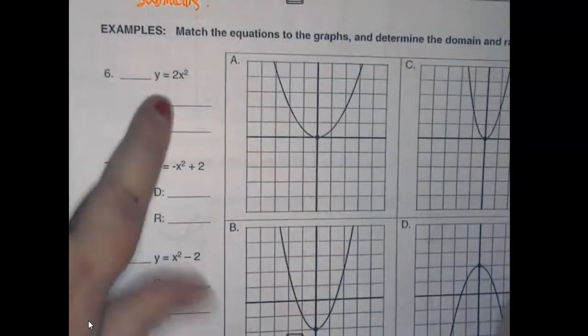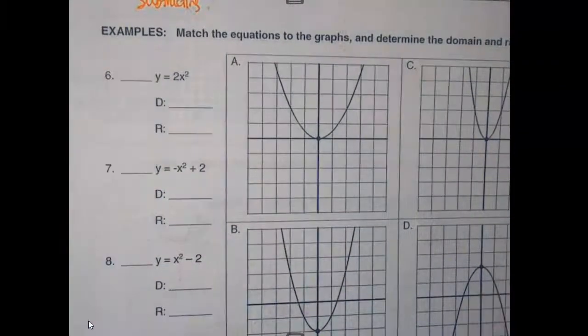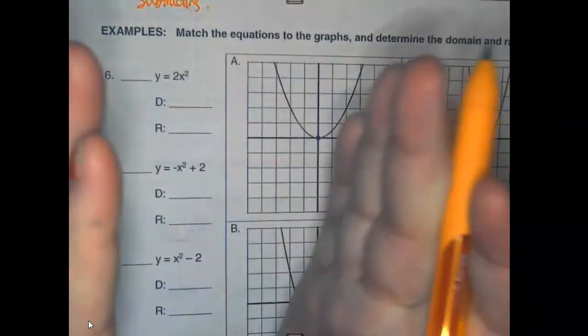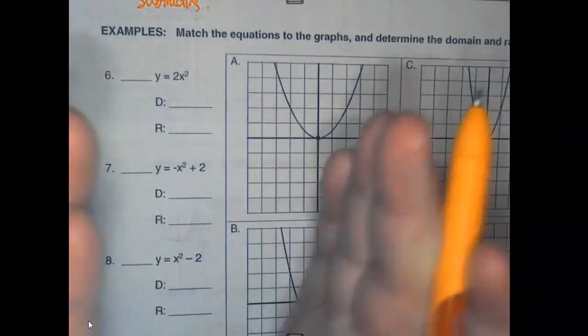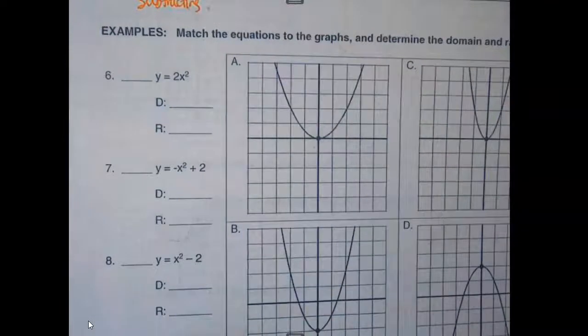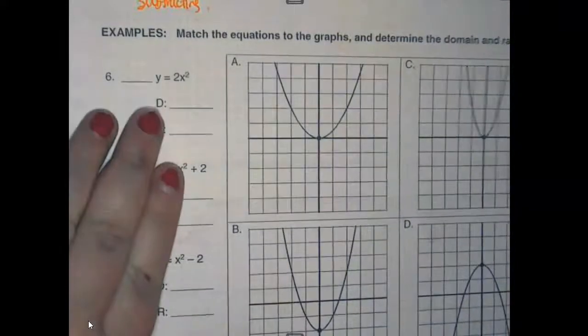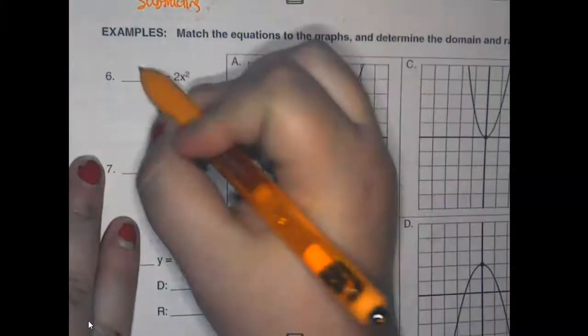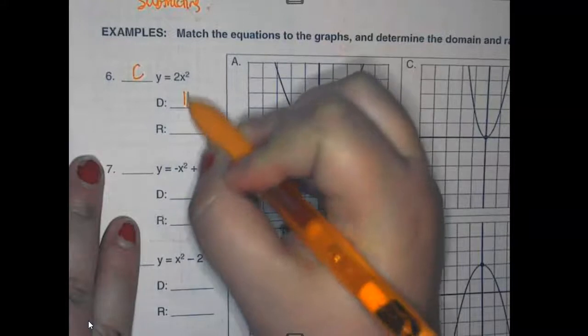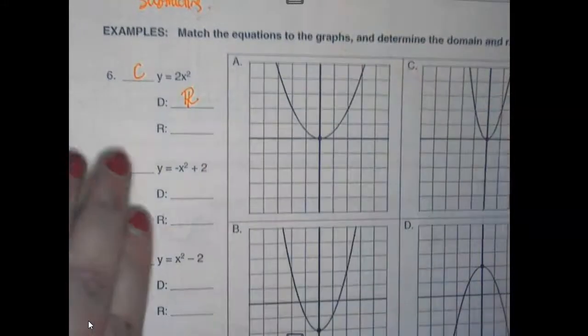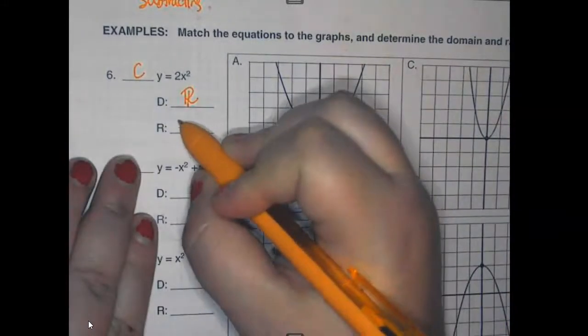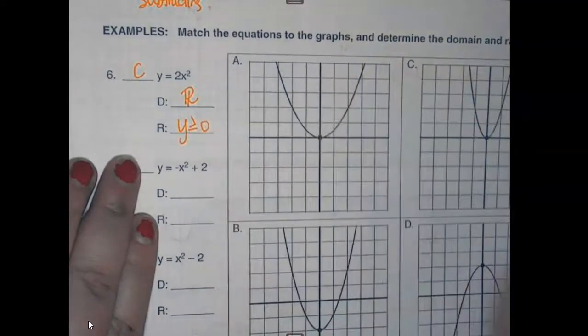I'm going to look at it and say 2x. 2x tells me it's going to get skinnier. Okay? It's going to get skinnier. It's going to stretch this way. I don't know if you can see my hands. Stretch this way. Okay? And so I'm looking for one that's stretching, and C stretches. And it has a domain, all real numbers, and my range is y is greater than or equal to 0.